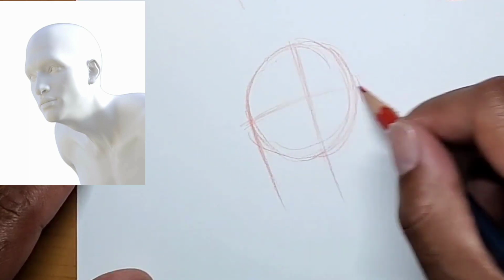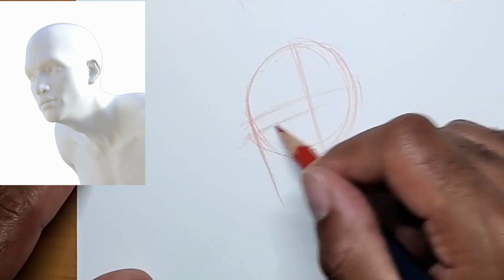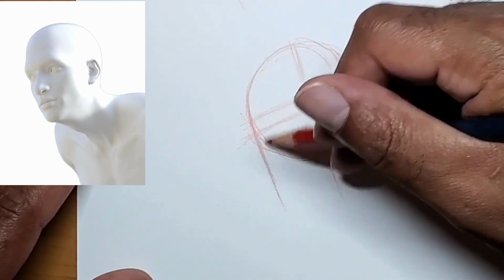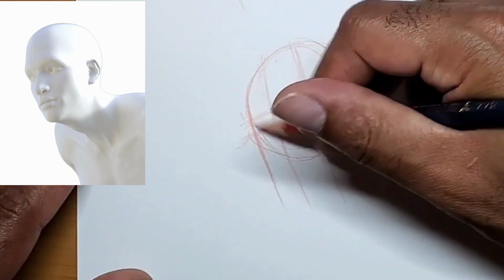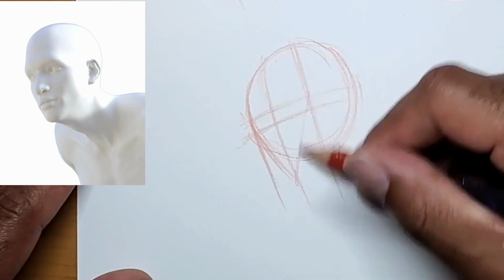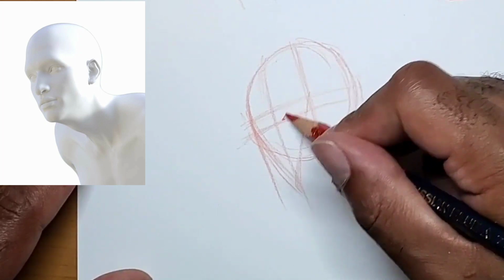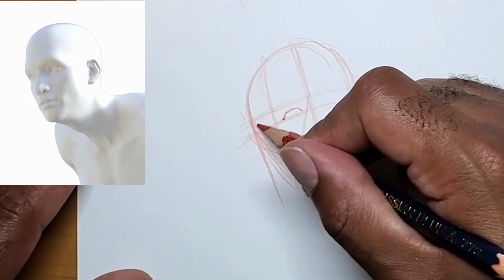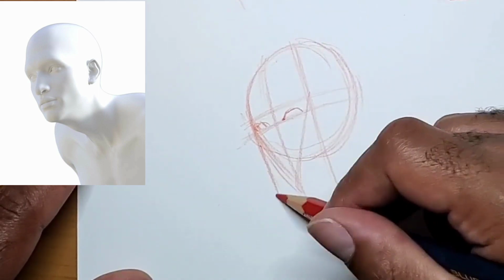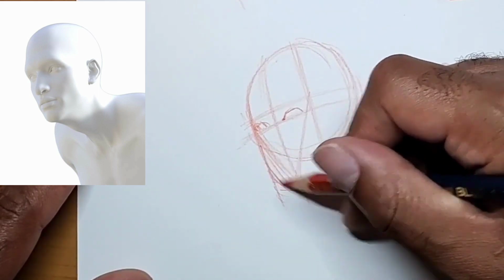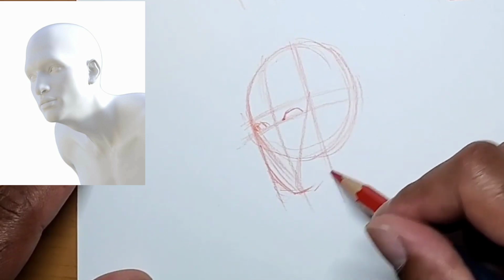The lines that I place across help me to tilt the head, because if I have the line straight and I'm trying to tilt the head, it's hard for me to tilt it. As long as I have that ridge area of the eyes tilted, it helps me place the rest of the figure, and it keeps my eye believing that the head is tilted.